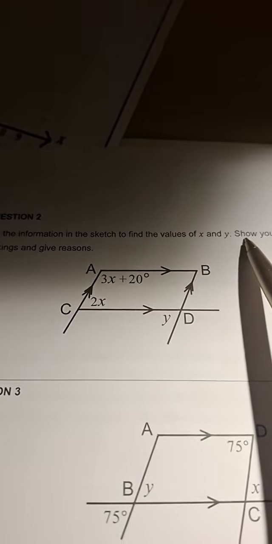All right, let's go to question 2, guys. Let's move on. Question 2. Use the information in the sketch to find the values of x and y. Show your workings and give reasons.